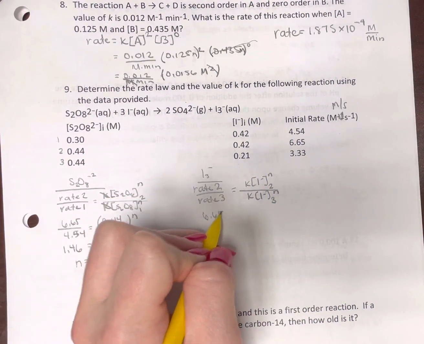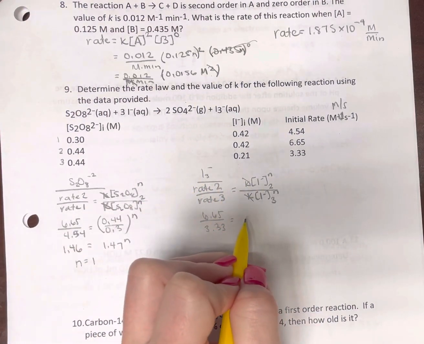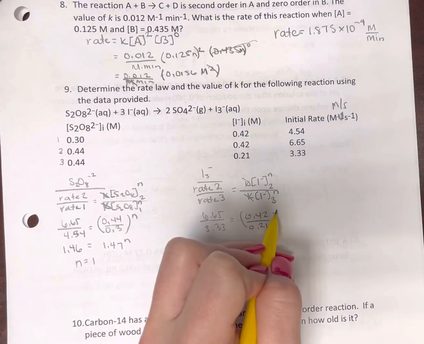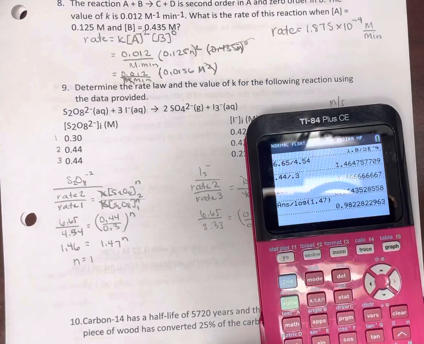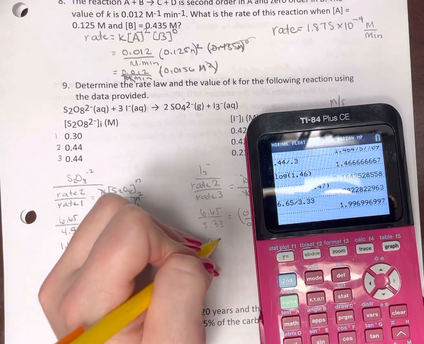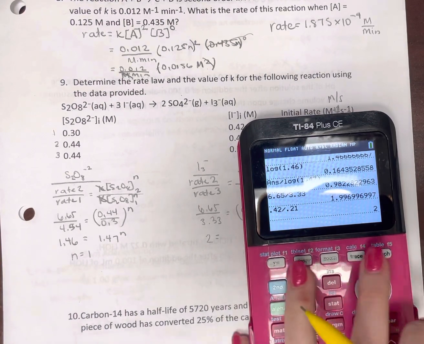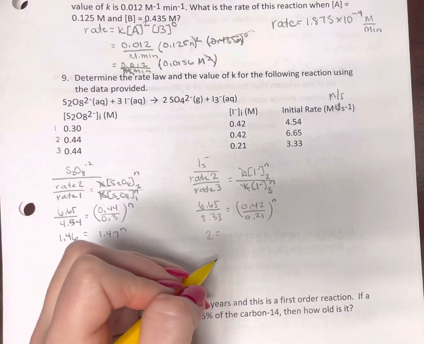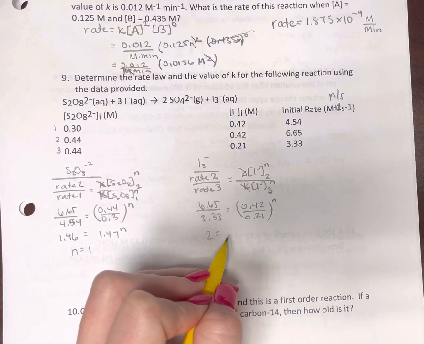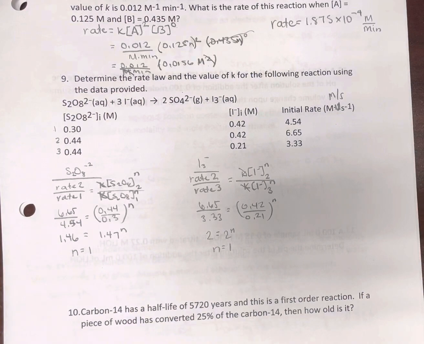Rate 2, 6.65, over 3.33. K's cancel out. Iodine here is 0.42 over 0.21, and all that's going to be to the N power. Some of you are probably going, well, that's really close. You can do a lot of this in your head, and if that's you, awesome. Okay, and to the N. So that is also a first order.